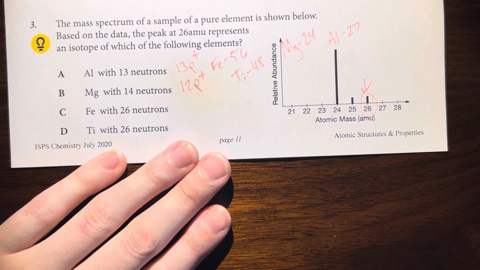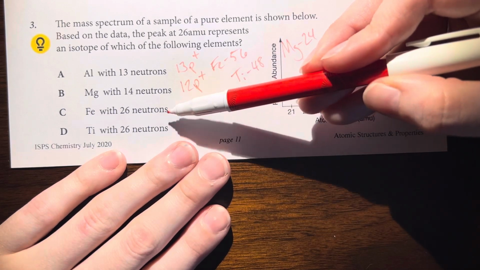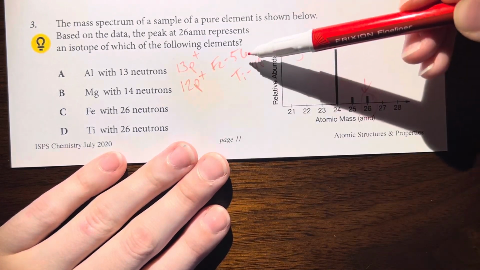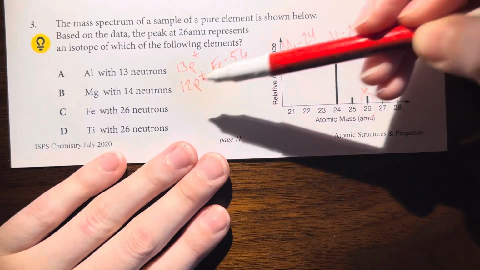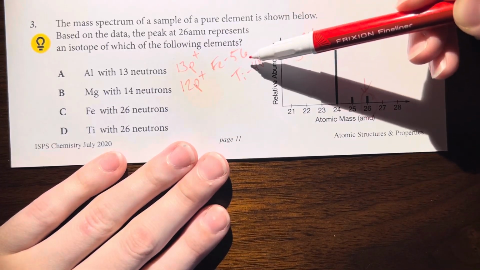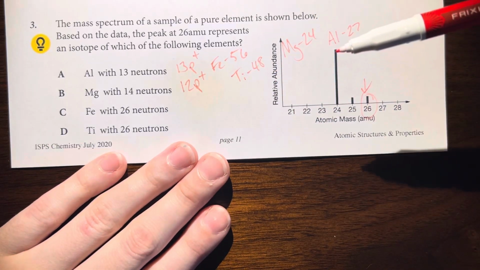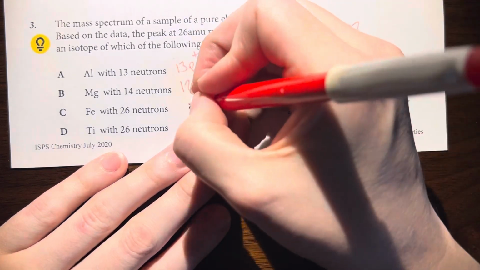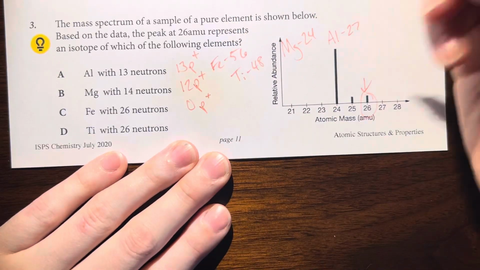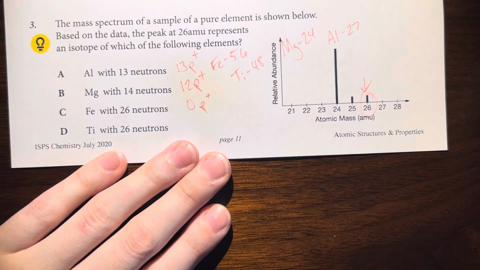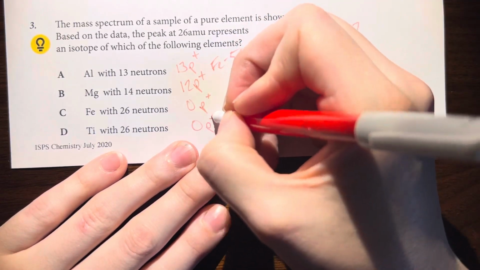Then we get a little bit iffy here. So here we have iron with typically a mass of 56, but if I have 26 neutrons, that's 0 protons, and so that's not iron at all. And then same thing with titanium here. I have 26 neutrons present.